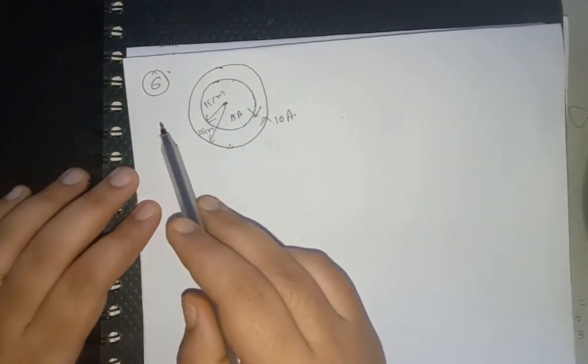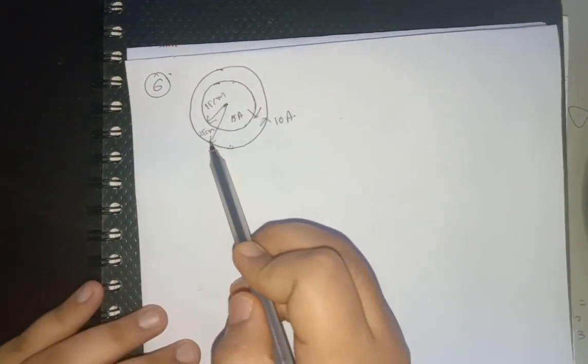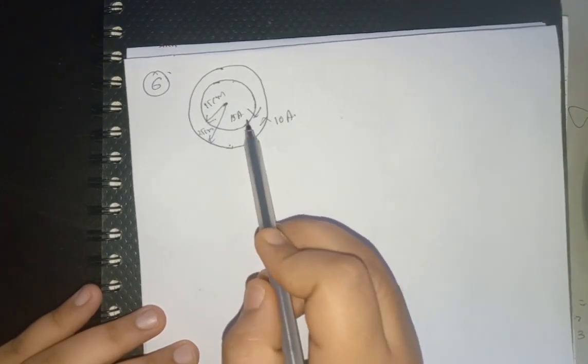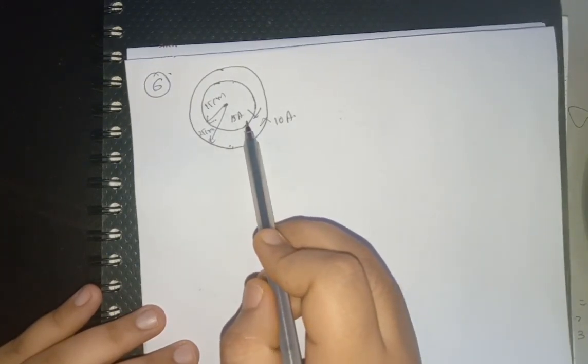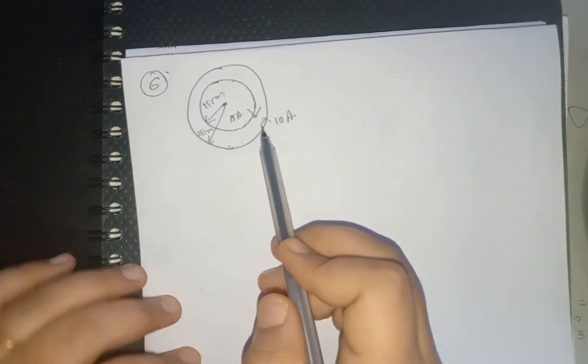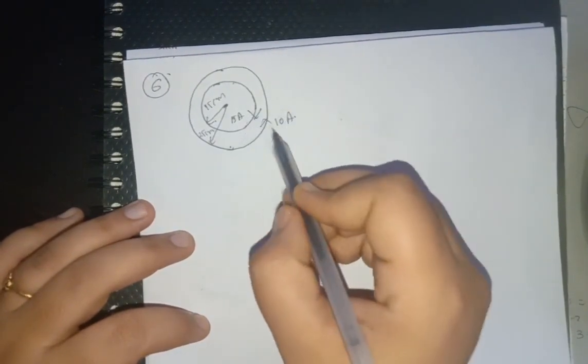In question number 6, two concentric coils A and B have radii 25 cm and 15 cm and carry 10 ampere current and 15 ampere current respectively. The coil A has 24 turns and B has 18 turns. The directions of currents are opposite.